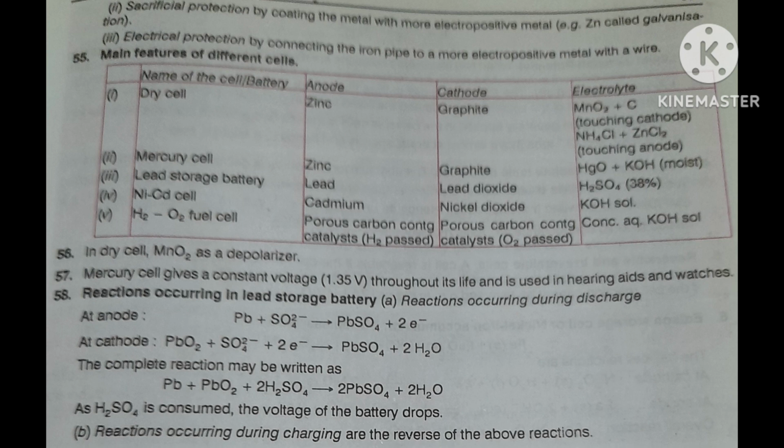This mercury cell is used in very important things, in hearing aids, in the ear. If anybody is not able to hear, they put some aid, which is called a hearing aid. In that instrument the mercury cell is used, and also in watches.